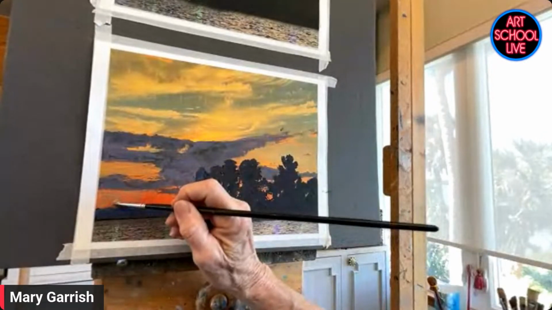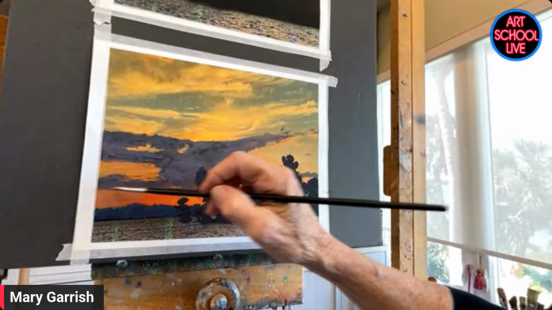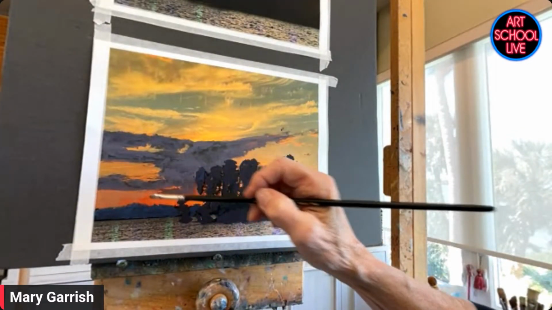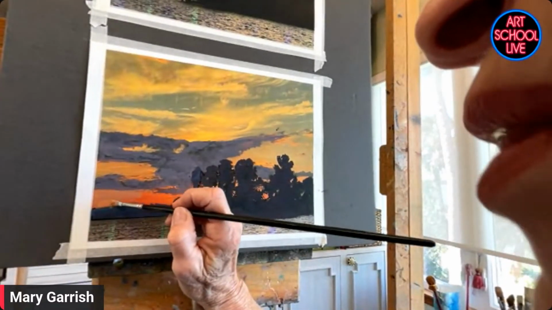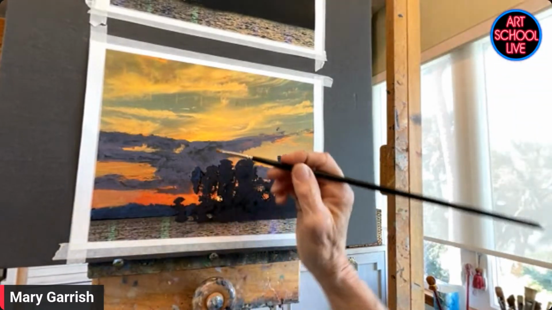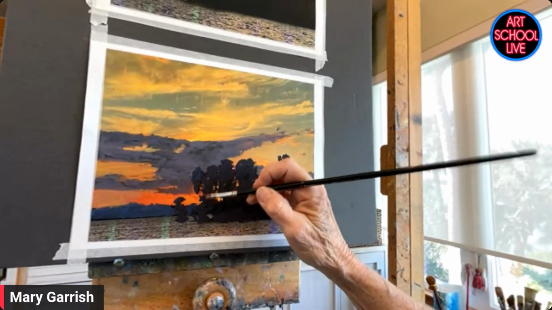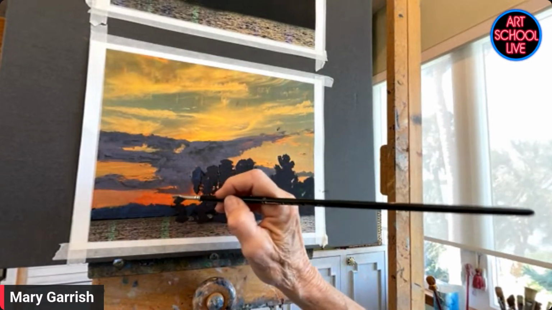So you can see down here on this orange tone, I'm graying that color down. And that is on purpose. As I come closer to where the sun is setting over here, I will let it heat up.